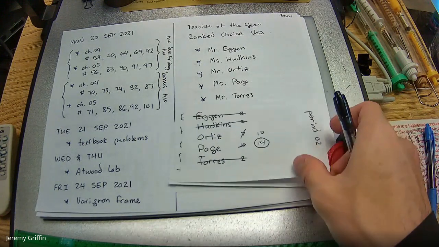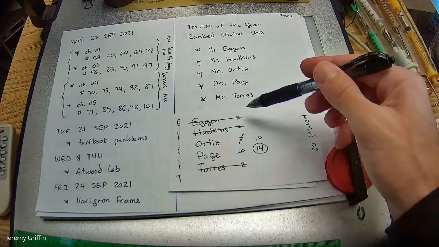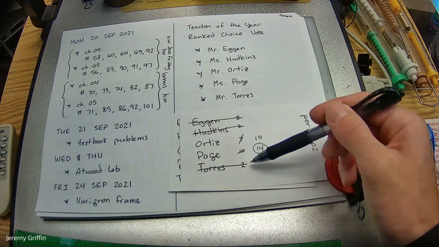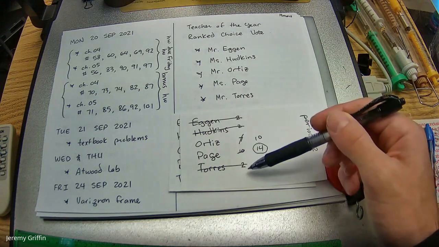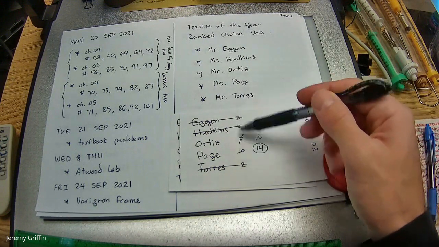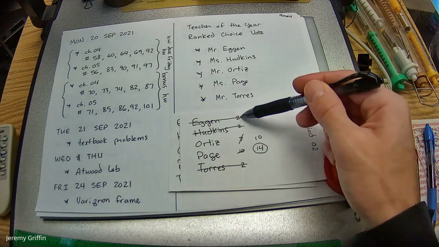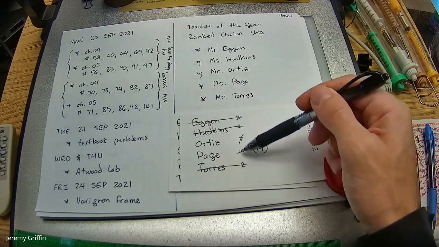So here's my last class, what they did. They got 2, 2, 7, 10, and 2. In that case, nobody had more than half the votes. So I tossed out the 2, 2, and 2, and then we narrowed it down to Ortiz and Page.